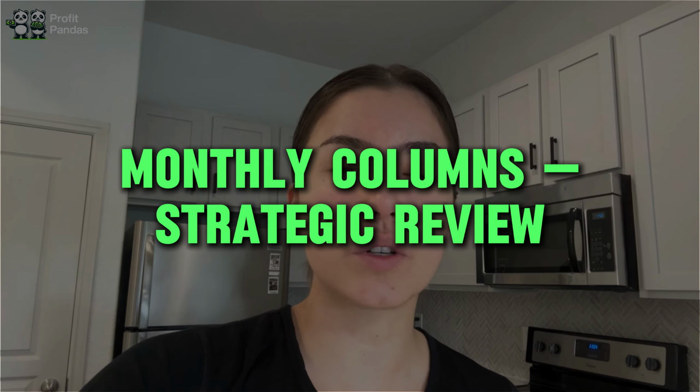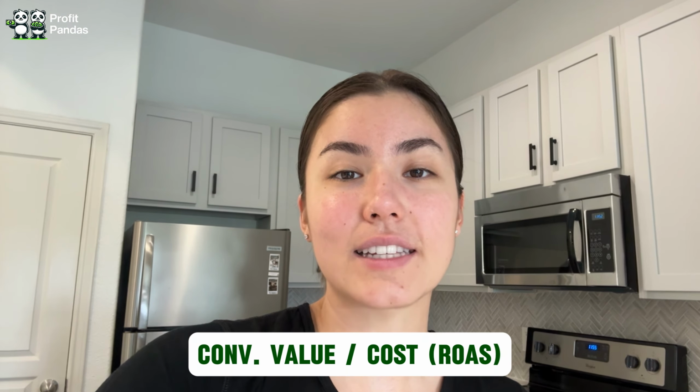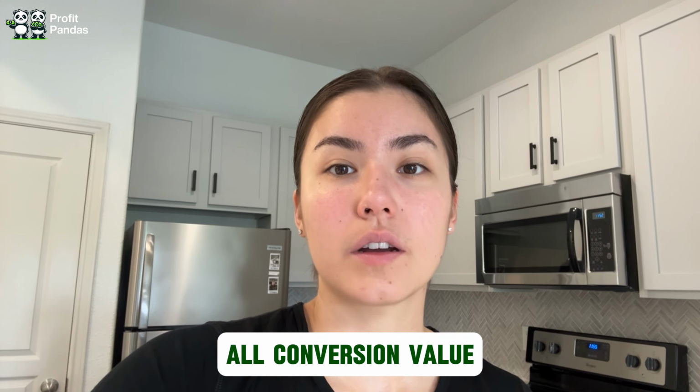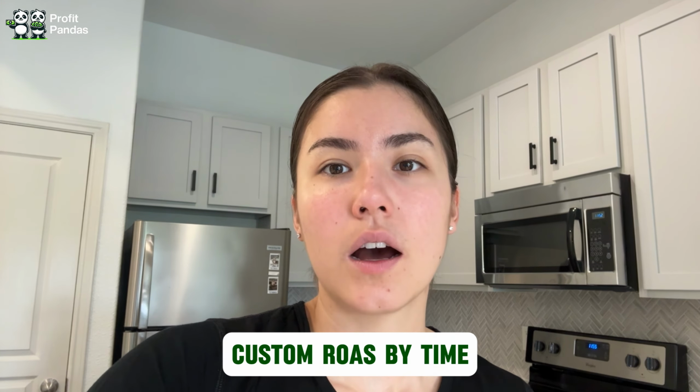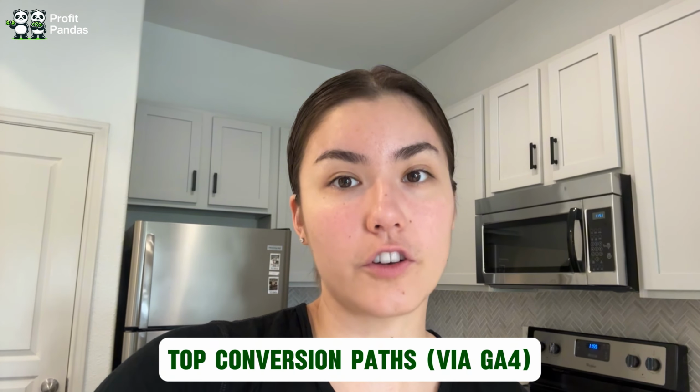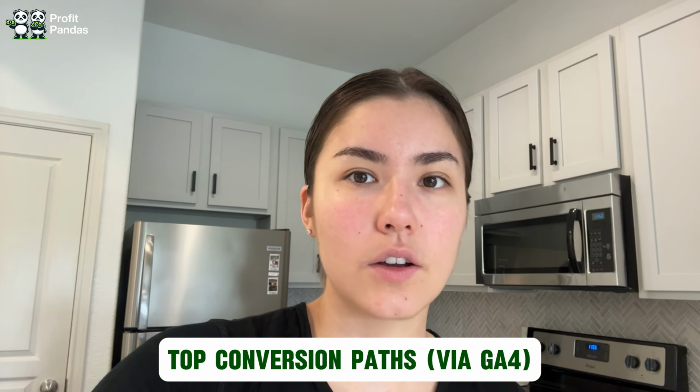So this is the strategic review. Once a month, you want to zoom out. This is where you'll get the most clarity on profitability, scaling potential, and campaign structure. You want to add things like conversion value over cost, which is ROAS, all conversion value, custom ROAS by time, cost by campaign type, search term volume, and top conversion paths via Google Analytics or GA4.